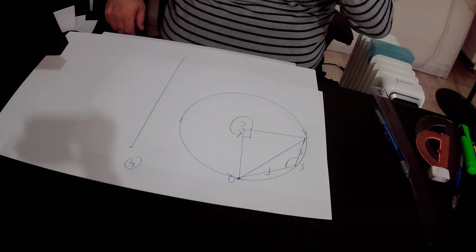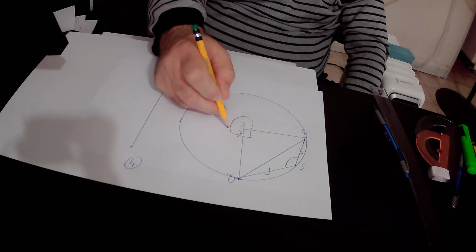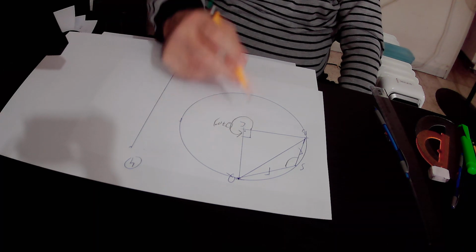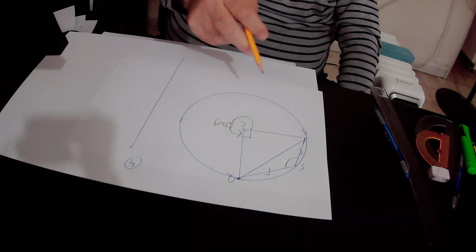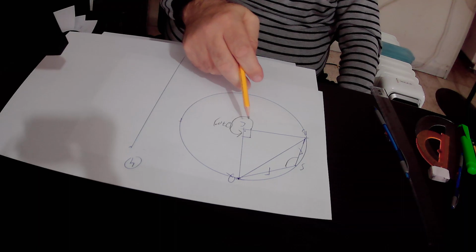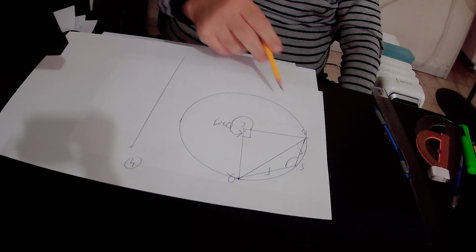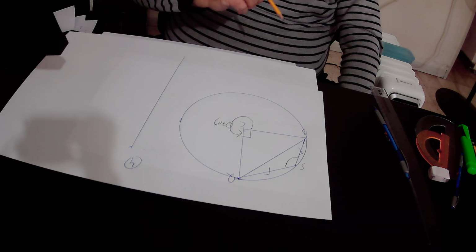Therefore, this missing angle must be equal to 270 degrees, because 270 plus 90 is equal to 360 degrees. So the central angle BCQ equals 270 degrees.